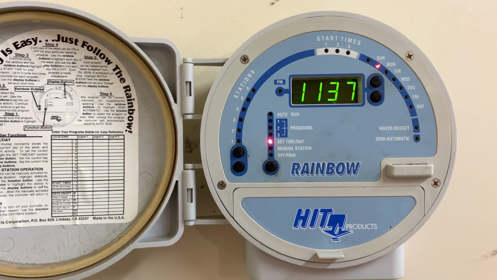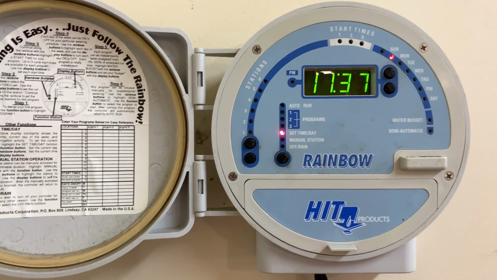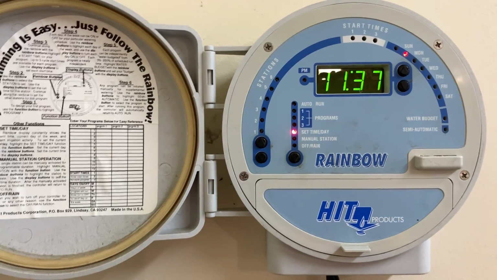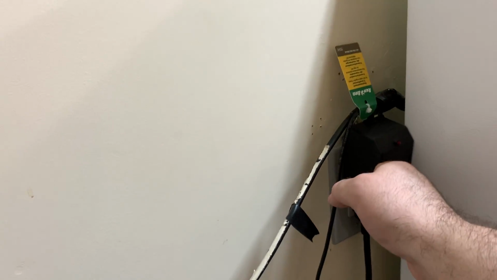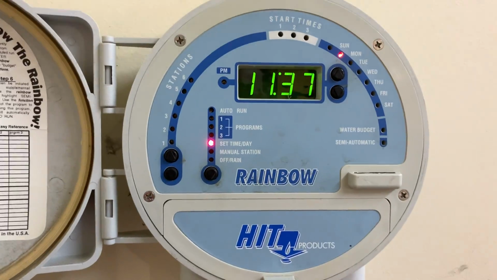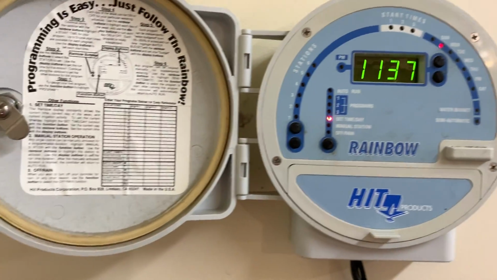If the power ever goes off in the neighborhood, you will have to reset this, or if you unplug the plug, that's the plug for the sprinkler controller. So there it goes. So if you ever unplug that, then you'll have to reset the clock as well.